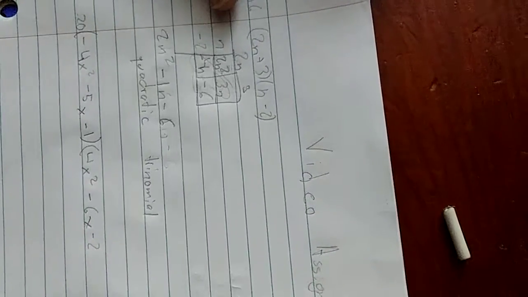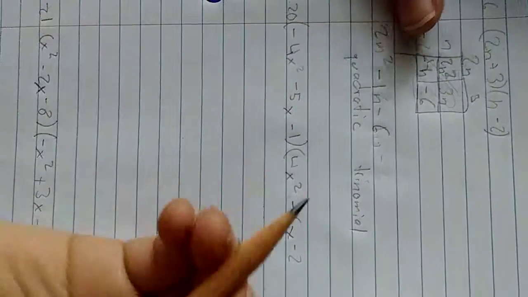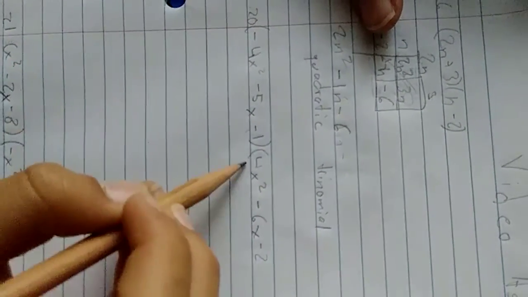So here we have bigger polynomials, and basically we do the same thing, but now there's three terms.